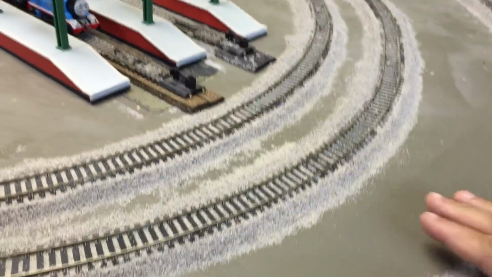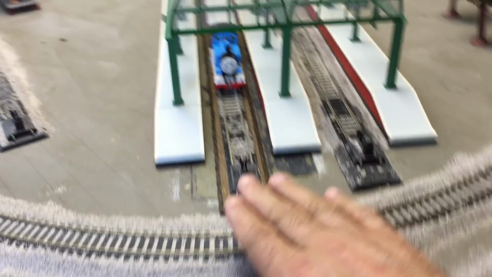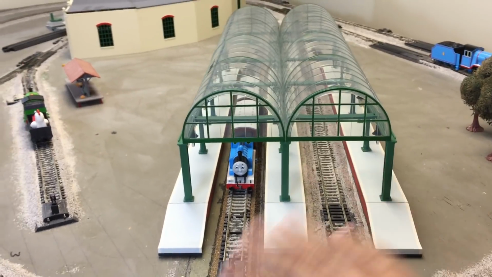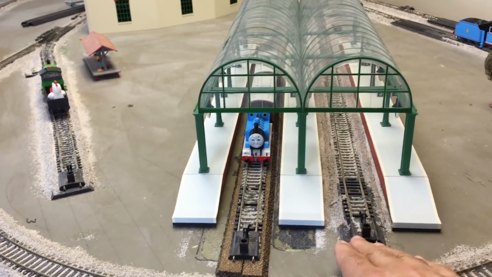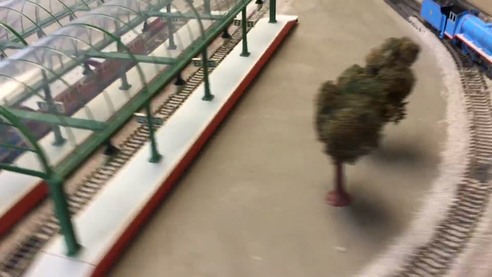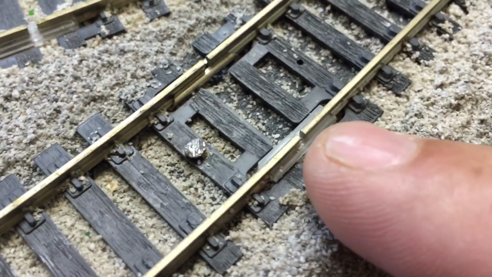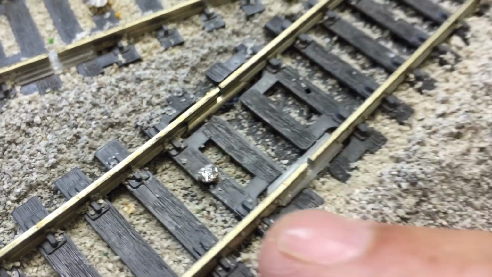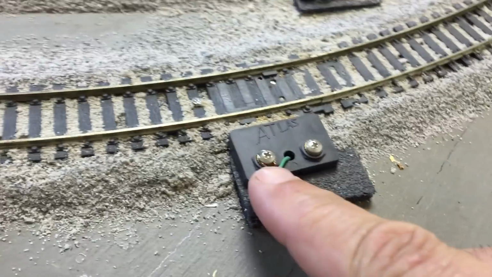So each section of track is divided. These in the station, when I did my Knapford station, I can control this track or this one. Oh, and how that is electrically isolated, there is a clear rail joiner, so no electricity passes through there. So the wire to this track is actually right there.